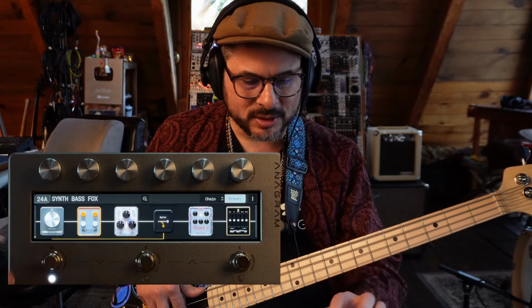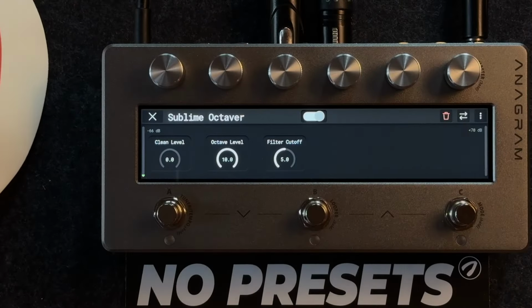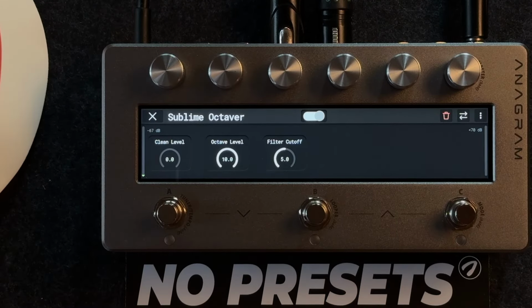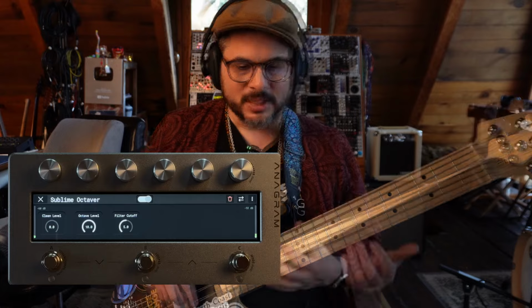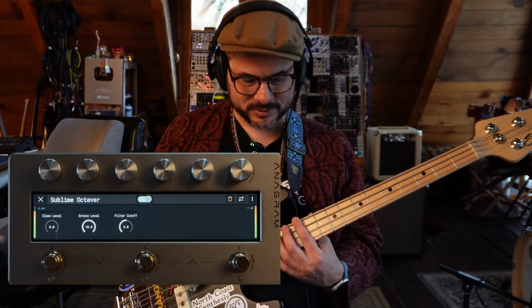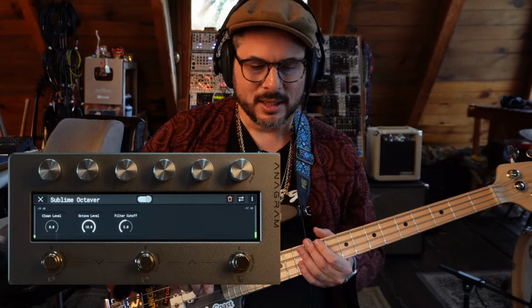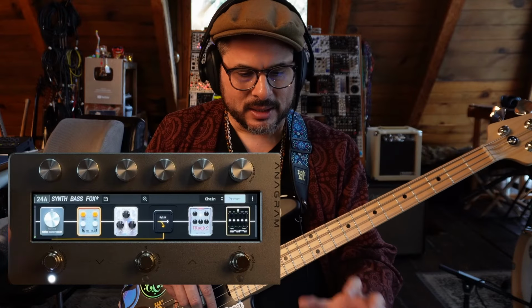Then we have an octave, right? The Sublime over here. But what did I do? I turned the octave level all the way up and the clean level all the way down. So automatically this is creating a synthetic sound. It is an octave lower, so you do have to play up in the neck to get the same notes that you'd get down there, but it's generating a synthetic sound.